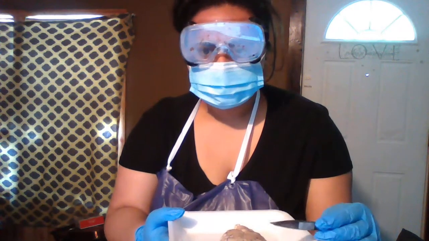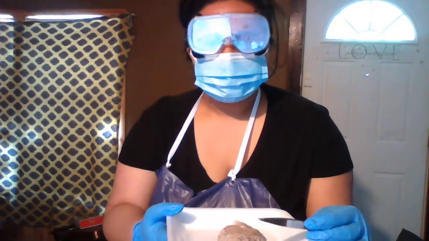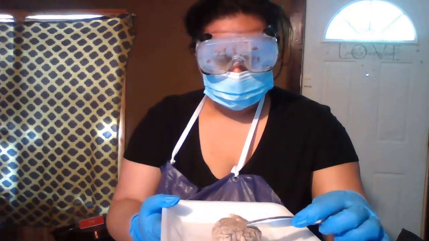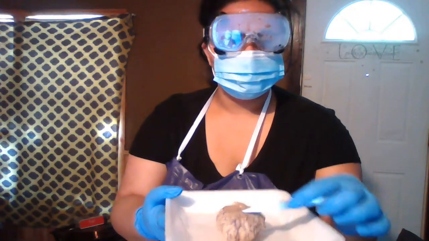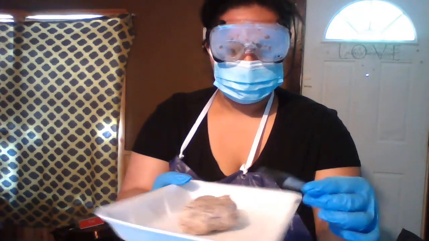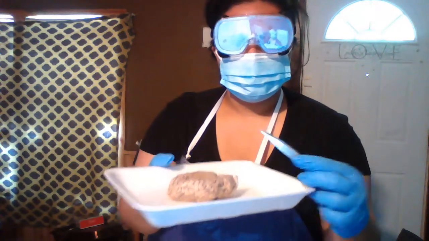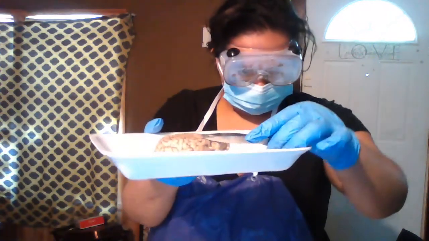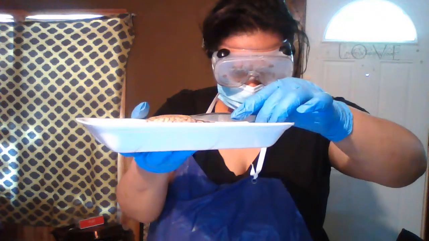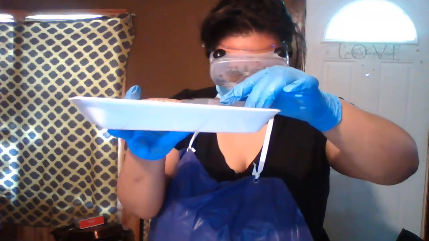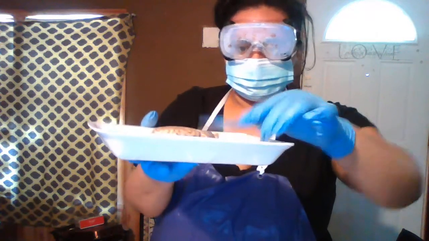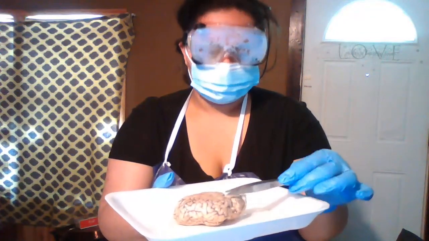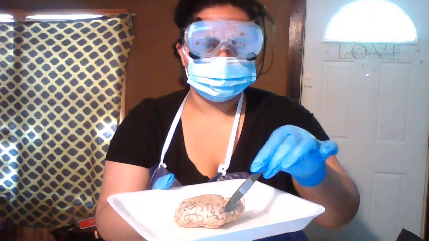Okay. Next is the parietal. So they're about midways in here. And then the occipital, make sure I'm right. Yeah, they're the farthest back, right here. And then on the side, you will find the temporal lobes.